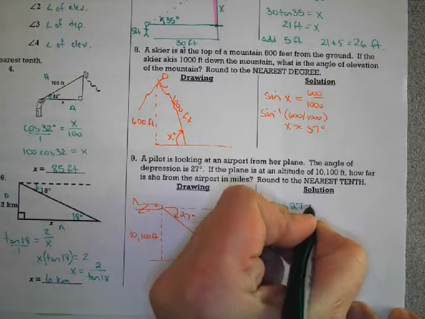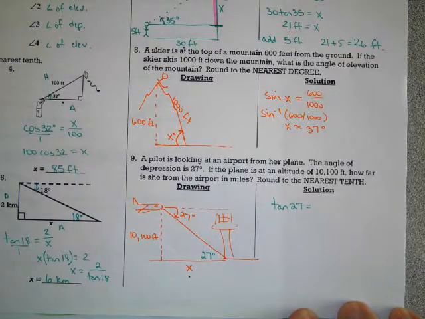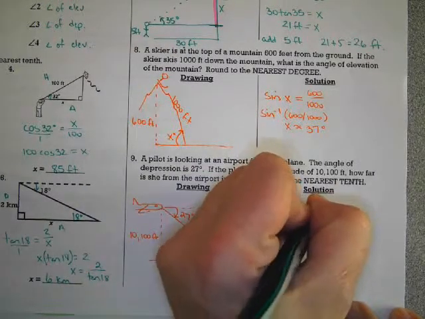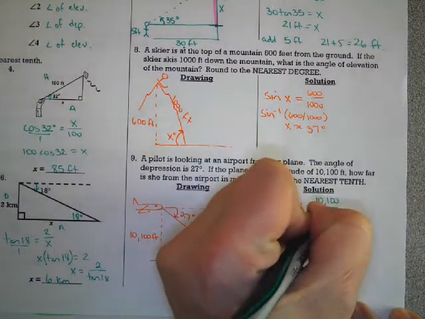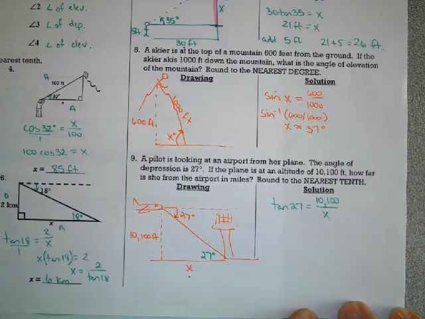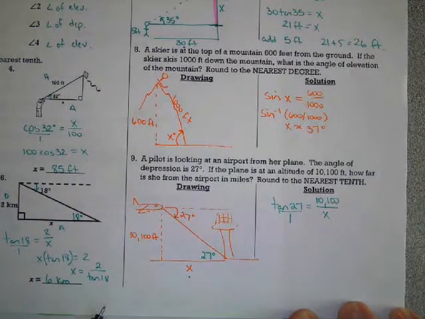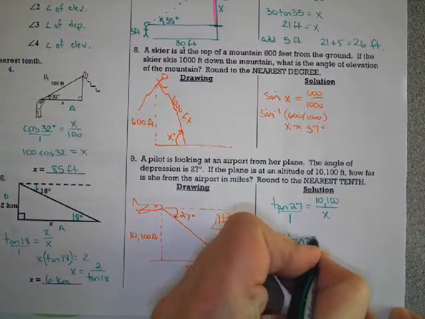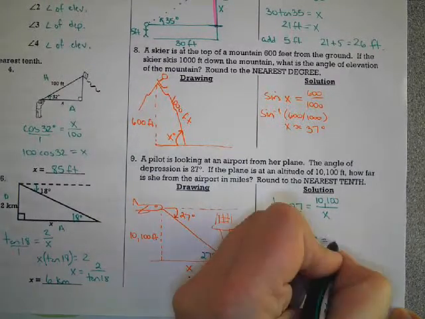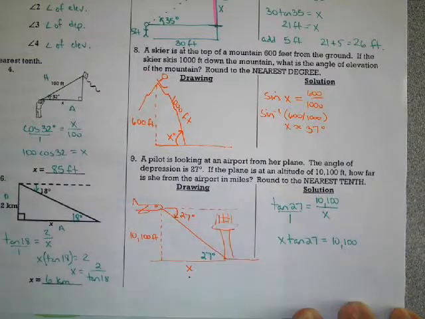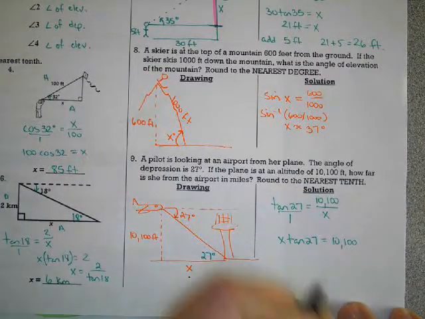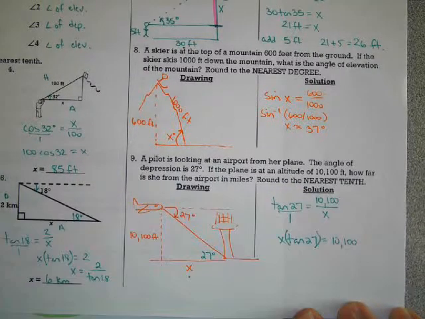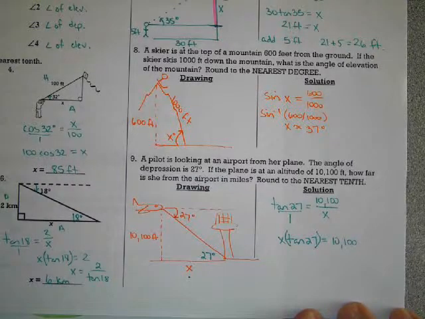So tangent of 27 equals 10,100 over x. When we cross multiply, you'll have x times the tangent of 27. Put it in parentheses. It's one number. Equals 10,100.